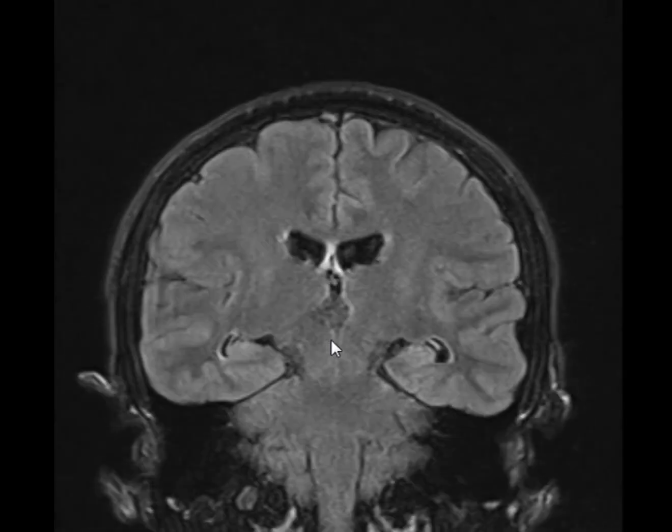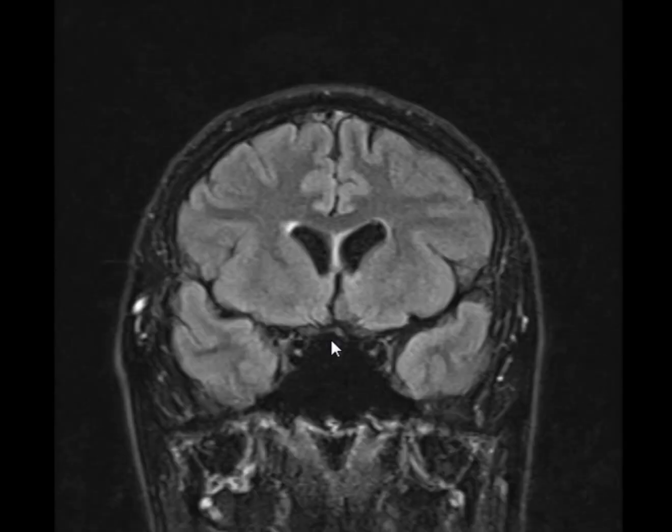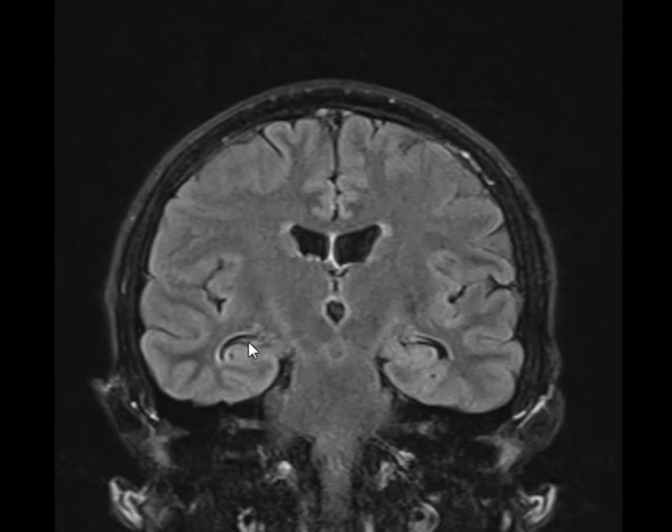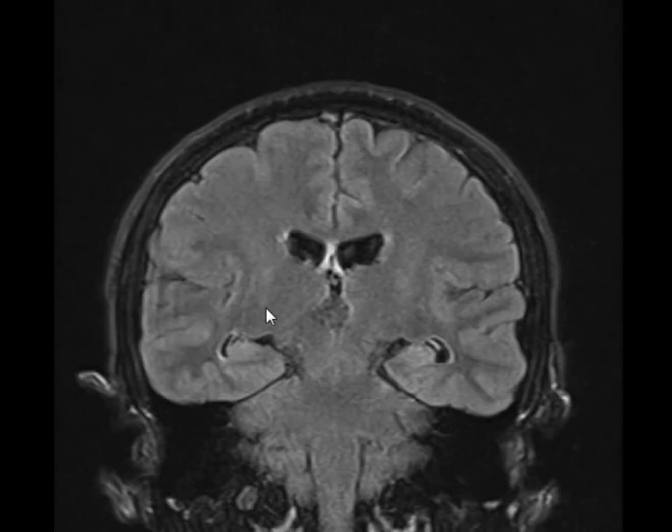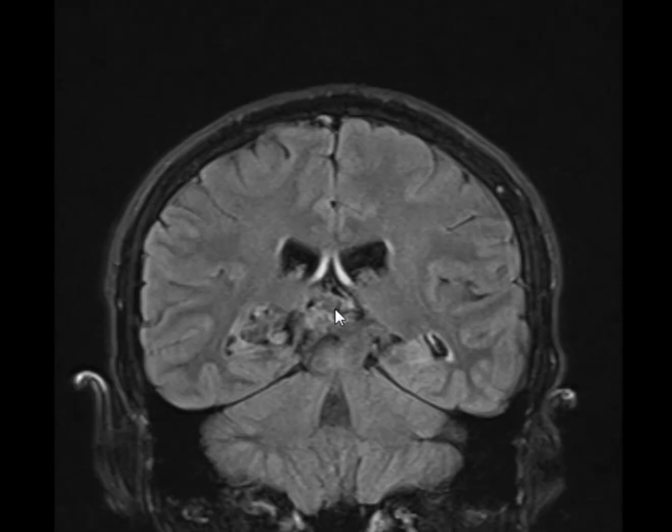Guys, just keep quiet, please. Axial FLAIR, do we have it? No. Where is the lesion here? Is it partially or completely suppressed? Partial. So how can we be sure? How are we sure about the differentiation?